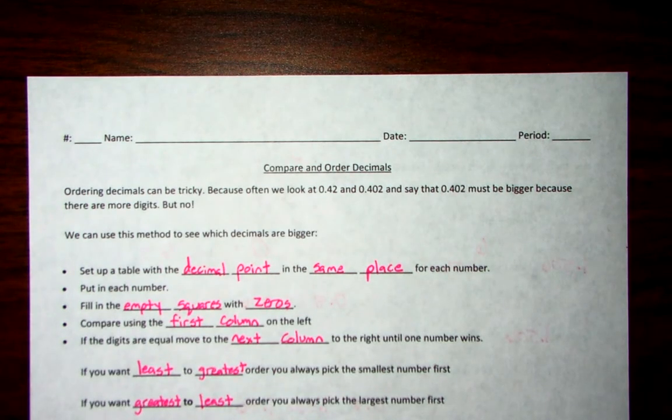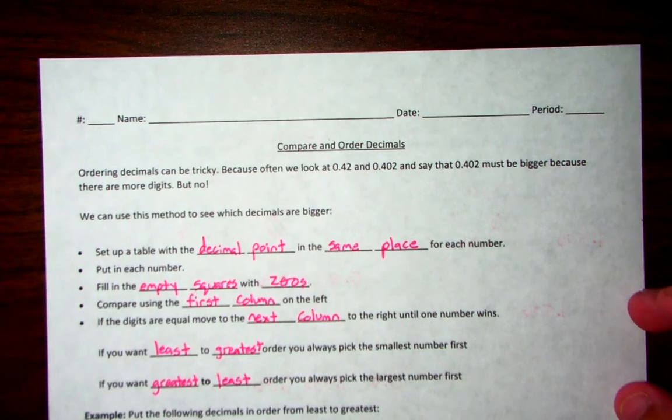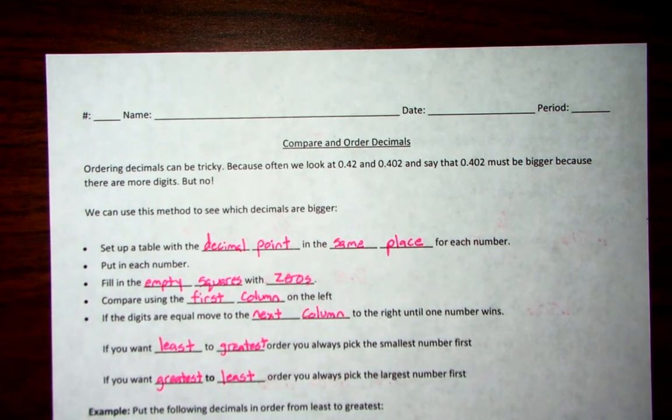Today we are going to talk about comparing and ordering decimals. Now, as you can see, I already filled in the blanks, so I'm going to read through them, then I'm going to do an example with y'all. So I'm going to leave this up here so y'all can start copying it down.